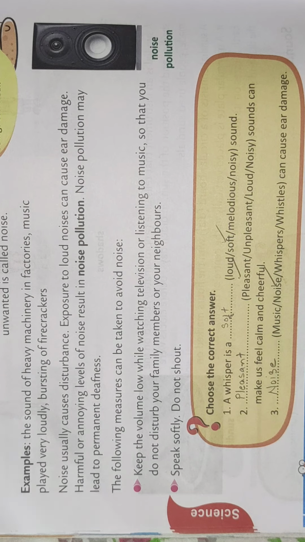So, if you don't want to damage your ears or your eardrum, you should be very careful with the sounds that you are associated with every day. Do not shout at the ear of your friends, or do not try to be near loud sounds. And we should also learn how to speak softly.